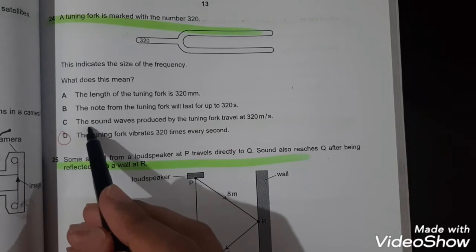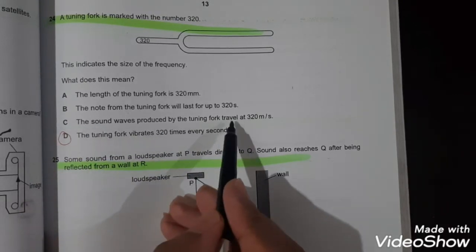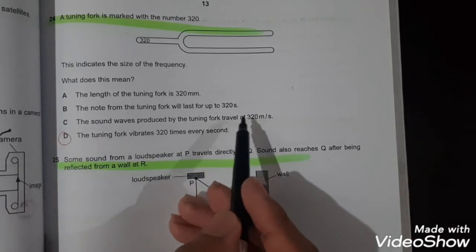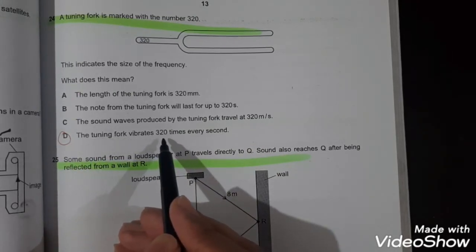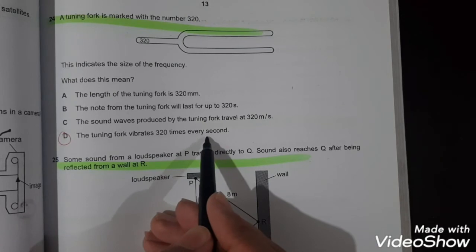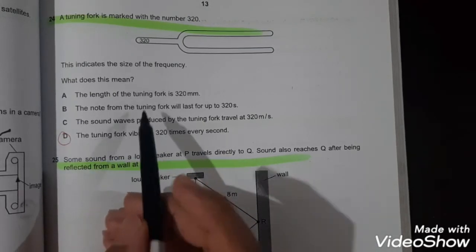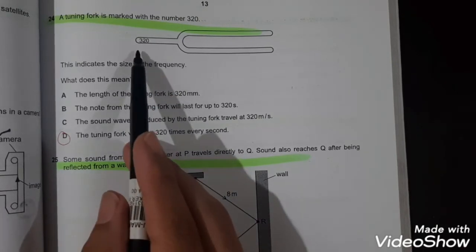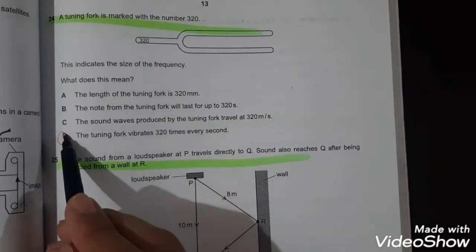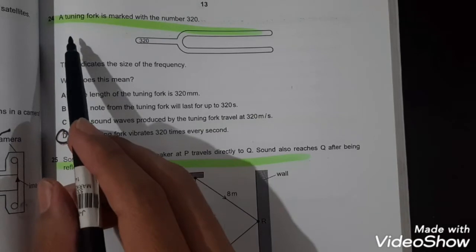Then C is the sound wave produced by the tuning fork travels at 320 meters per second, which is also wrong. And then D is the tuning fork vibrates 320 times every second. The tuning fork produces 320 vibrations every second. So D will be the correct answer for question 24.